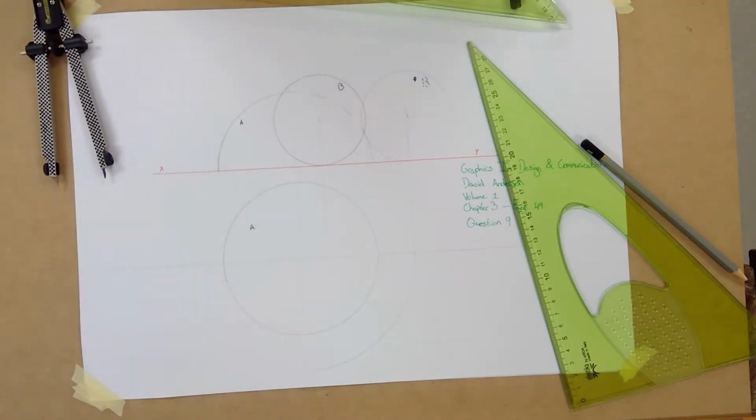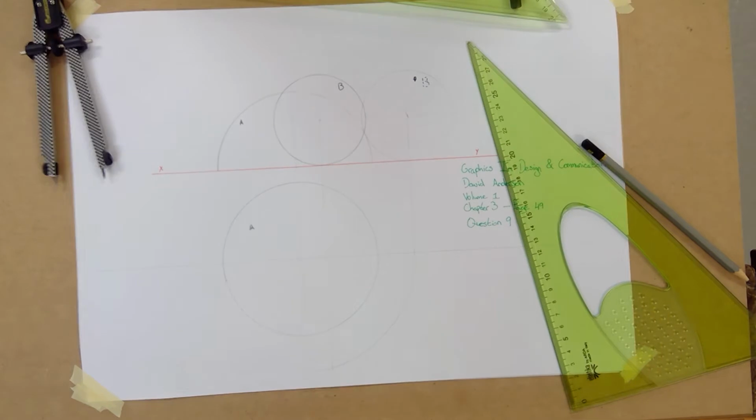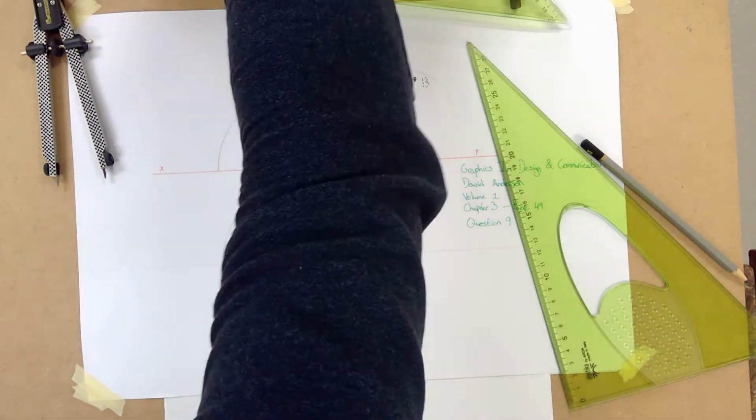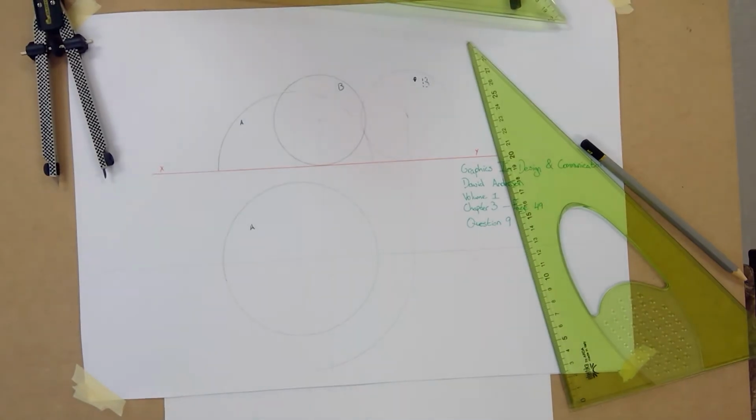So, under pressure with space, what I'm going to do is stick a little sheet underneath it. And I'll just put a bit of tape on that as well. So this question is big enough.